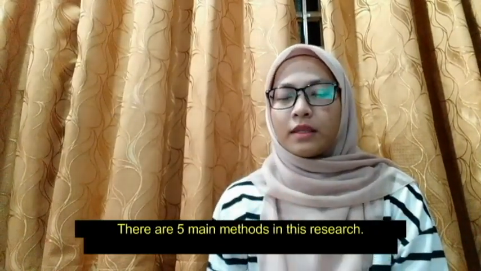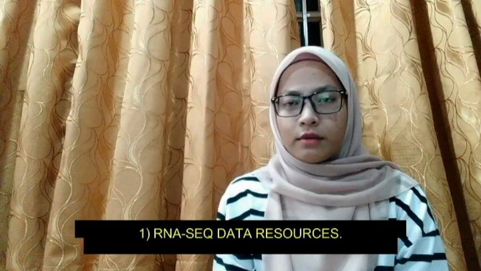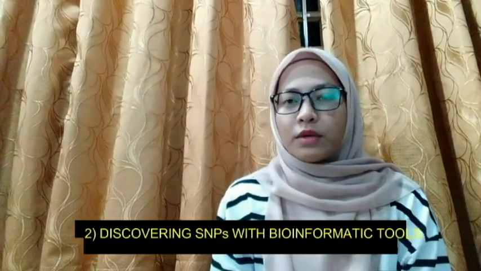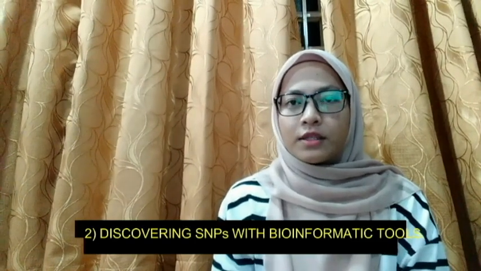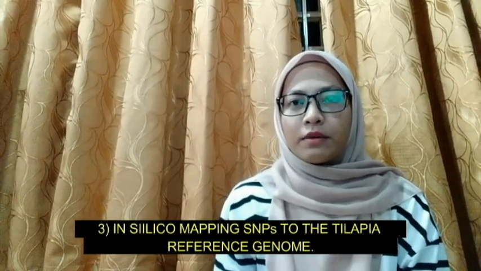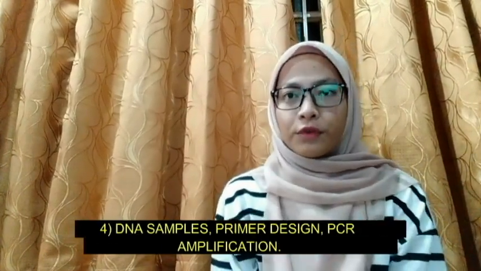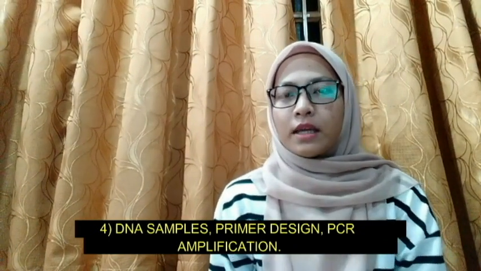There are 5 main methods in this research. 1. RNA sequence data resources. 2. Discovering SNP with bioinformatic tools. 3. In silico mapping of SNP to the tilapia reference genome. 4. DNA sample, primer design and PCR amplification. 5. SNP genotyping and population genetic analysis.